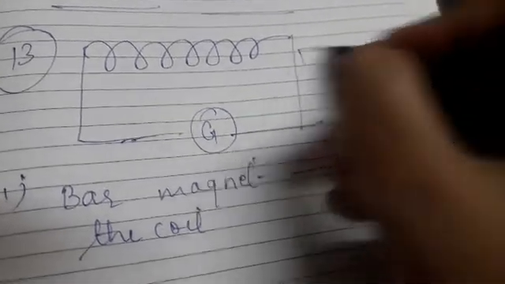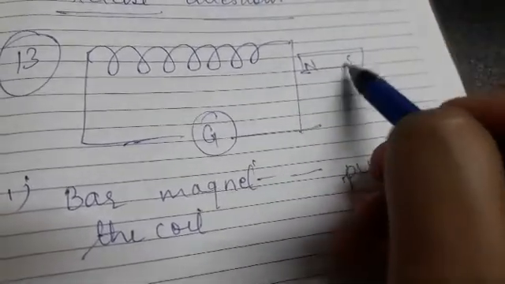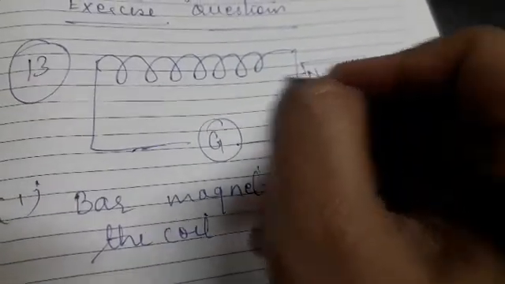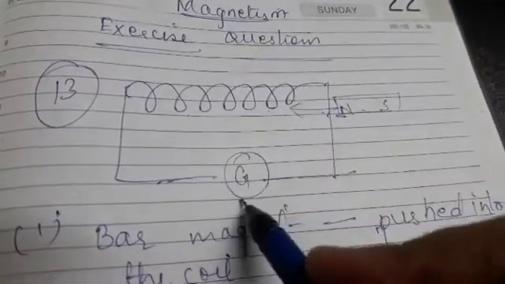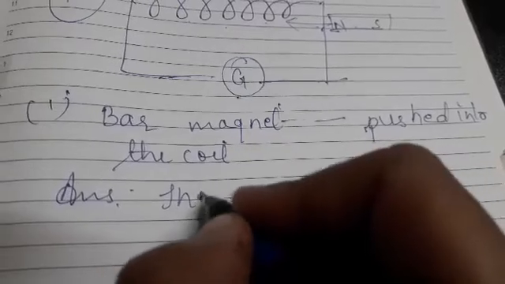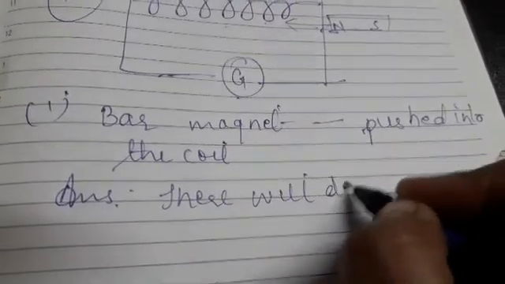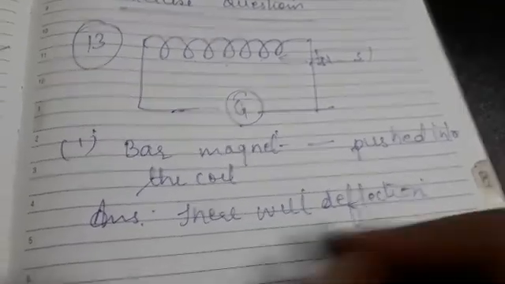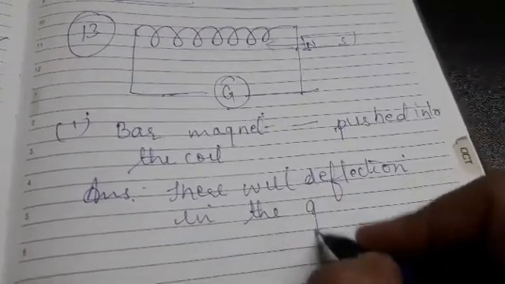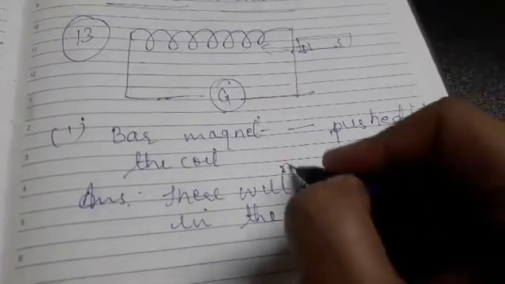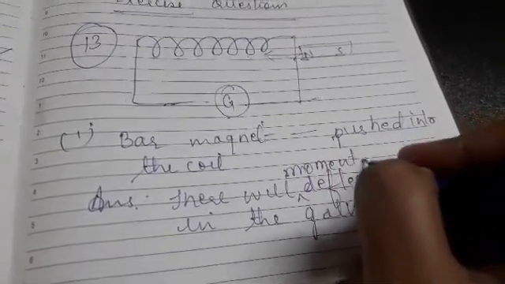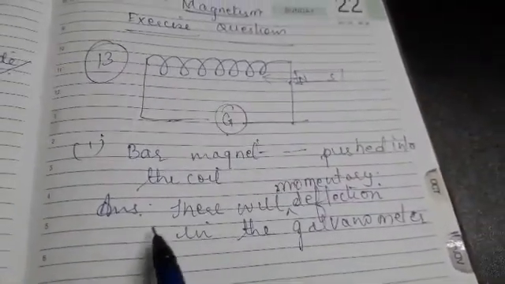Right. Now there's a bar magnet. If we are pushing it inside the coil, what do you think what will happen? The current will be induced in the coil and the galvanometer will show the deflection. Okay. So your first answer is there will be deflection in the galvanometer. Okay, and it will be just a momentary deflection when this is pushed into the coil.